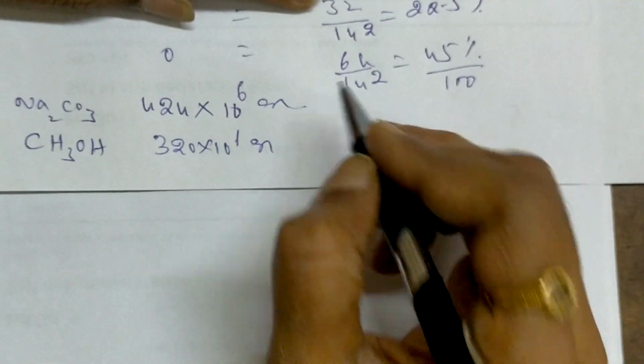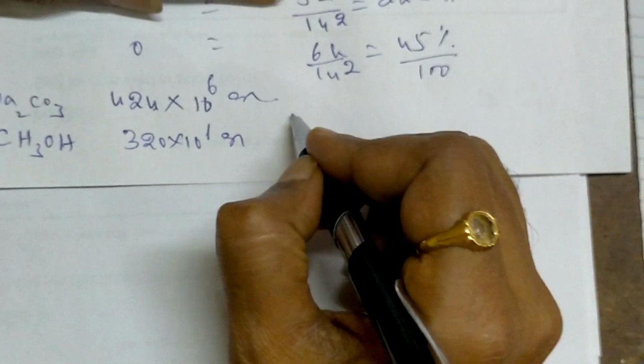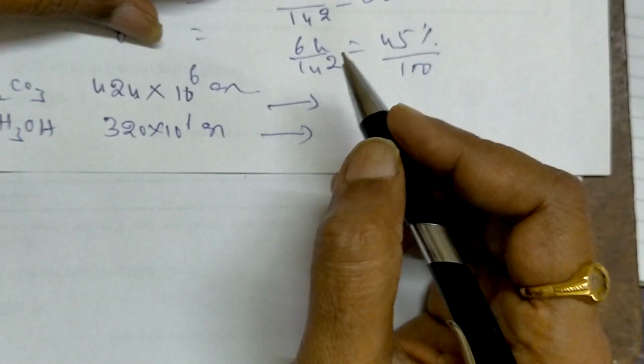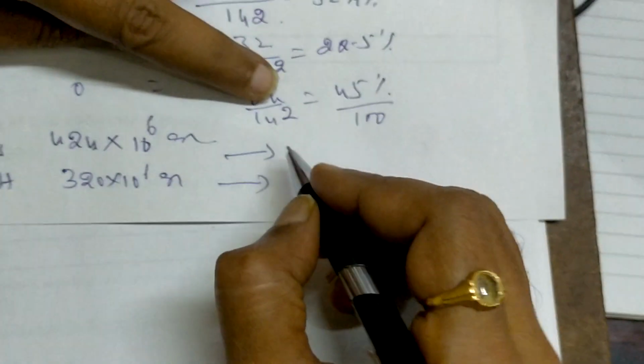Which is more, moles-wise? That means you convert mass into moles. That's what he is asking. Very simple, very short question, a multiple choice question. Sodium carbonate, how much is the weight?